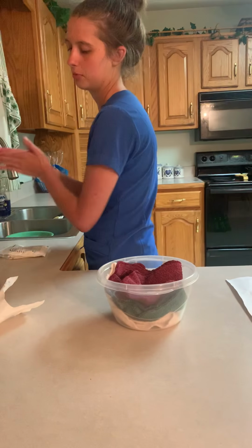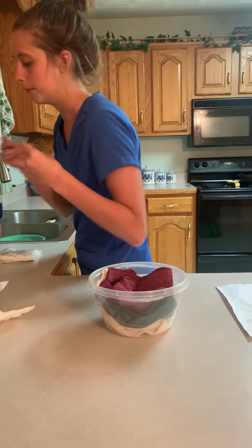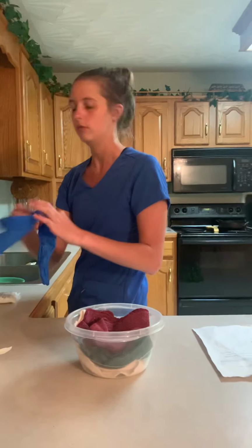So first what I'm going to do is raise the bed up to the appropriate level, and I'm going to lower the side rail that is closest to me. And next what I'm going to do is come over here and wash my hands again, and I'm going to get 2 clean pair of gloves.